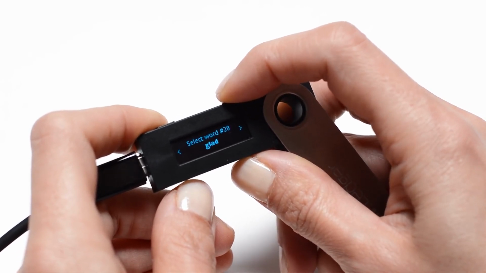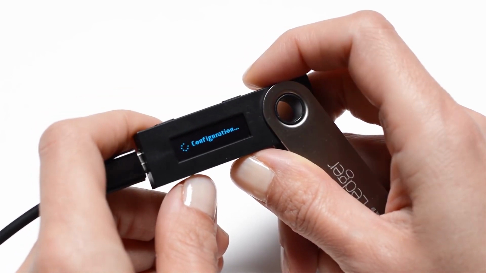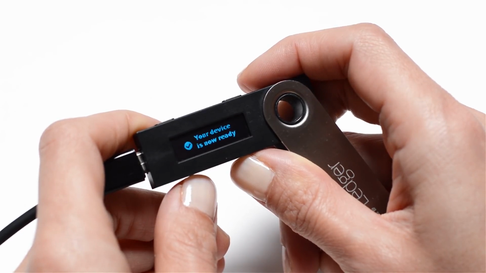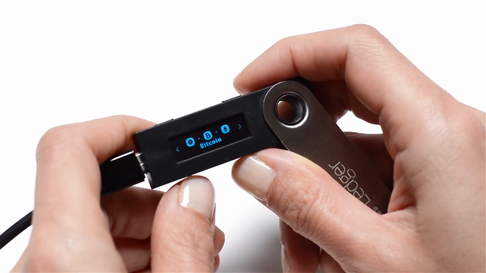Once you confirmed you correctly copied your passphrase in the right order, the configuration of your device only takes a few seconds. All done, you can now securely install or access your Ledger Nano S apps.